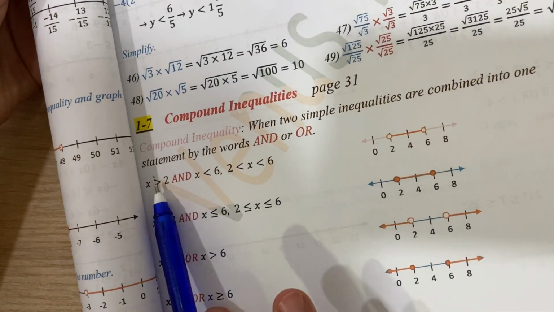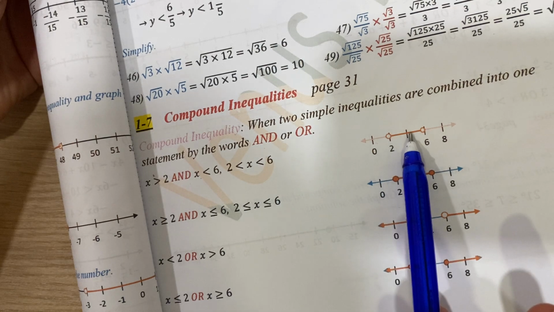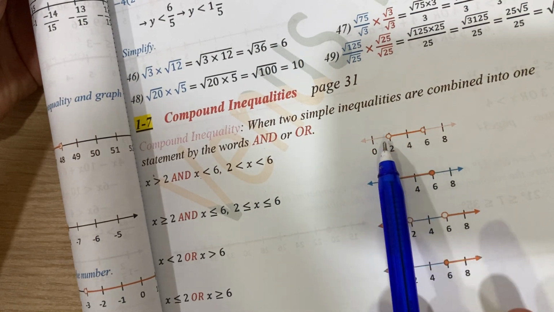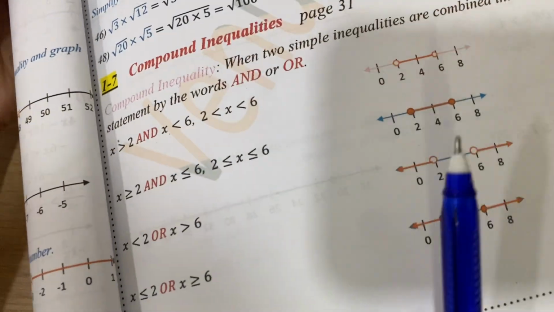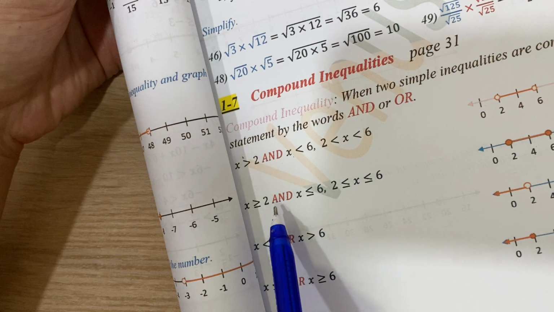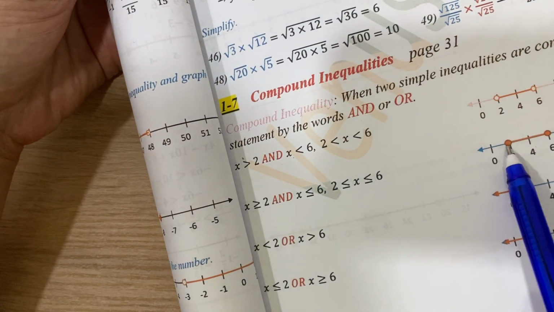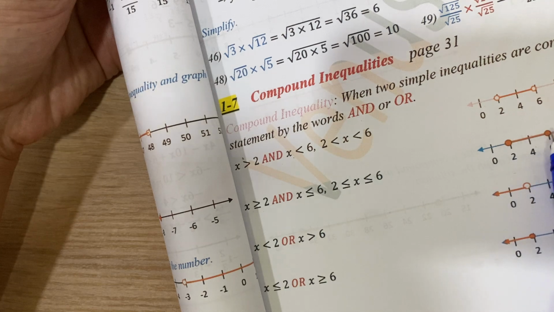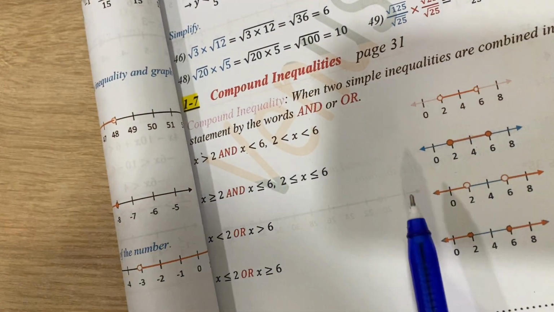For example, we have x greater than 2 and x less than 6. On the graph, greater than 2 goes to the right side and less than 6 goes to the left side, so that one is called "and". For greater than or equal to, when you have x greater than or equal to 2 and x less than or equal to 6, we can also say greater than or equal to 2 is on the right side and less than or equal to 6 is on the left side, students.